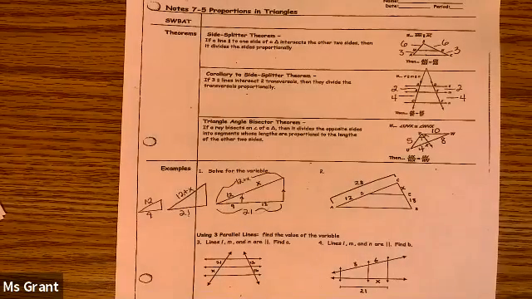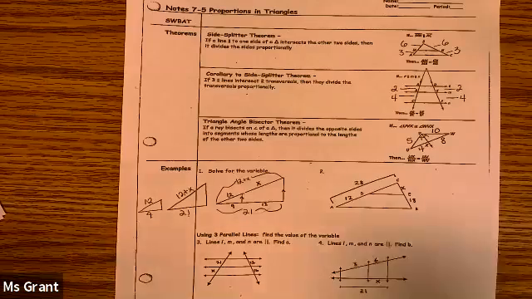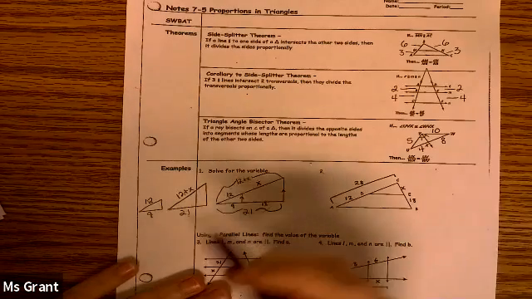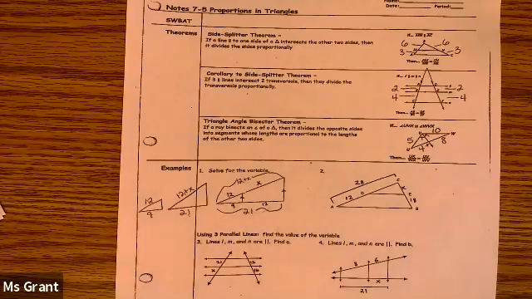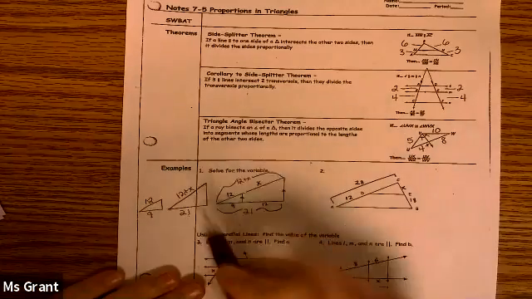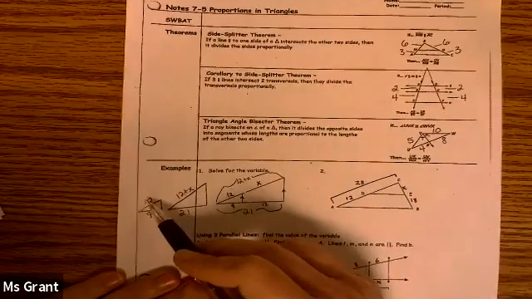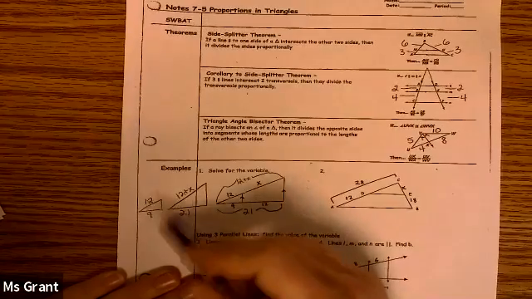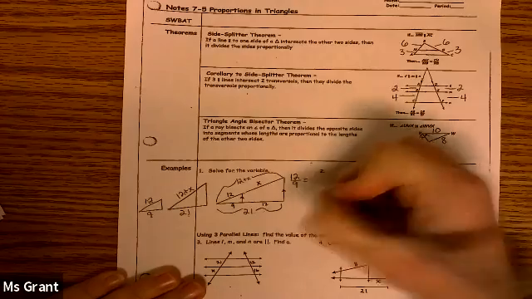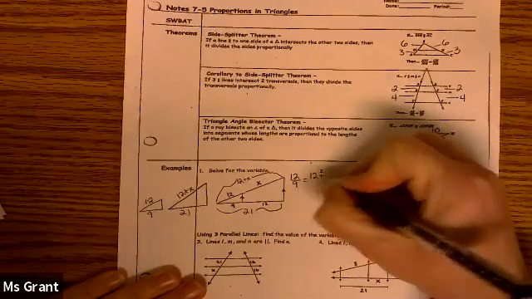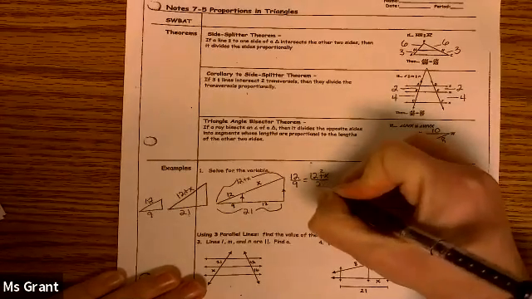Whatever you want to do, you need to stay consistent, okay? I'm going to actually do it both ways throughout this whole worksheet, okay? Because some of your brains are going to like one thing and some of your brains are going to like another. For this example 1, I'm going to go each triangle in its own fraction. 12 over 9 equals 12 plus x over 21.